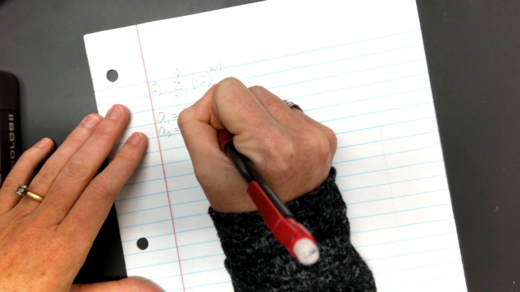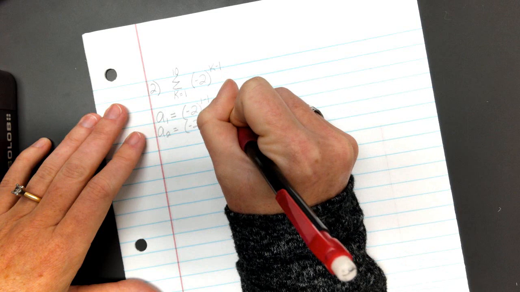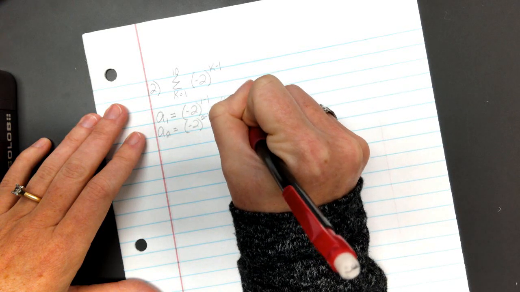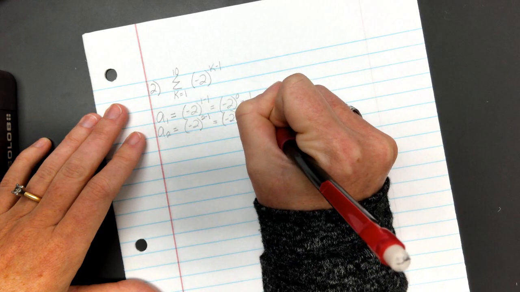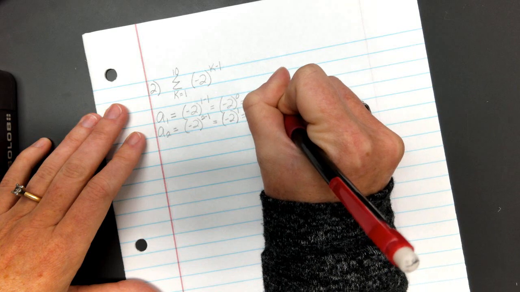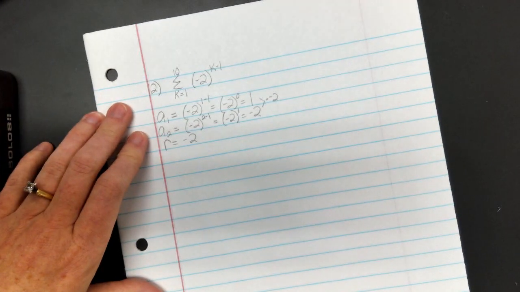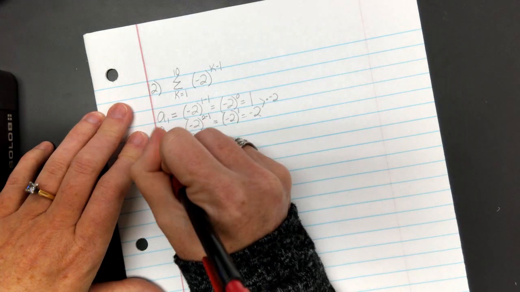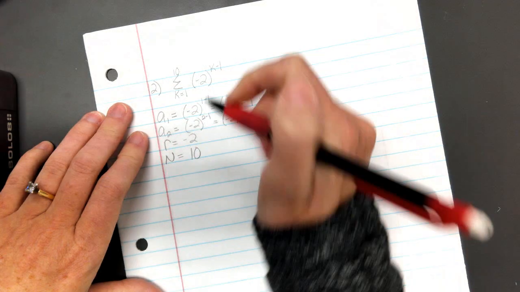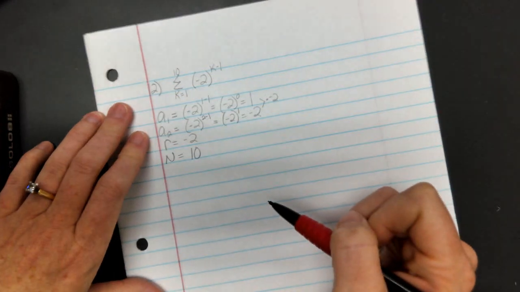So that's going to give me 2 minus 1 up there, and so that's going to give me negative 2 to the first power, which is negative 2. And so if I'm multiplying to get from here to here, that is going to be multiplying by negative 2. So I've got a common ratio on this one of negative 2. And again, it's what was in the parentheses up there, but I just wanted to check to make sure. Okay, the other thing I need for my formula is my n value, which is 10. That's that number that's up here on the top.